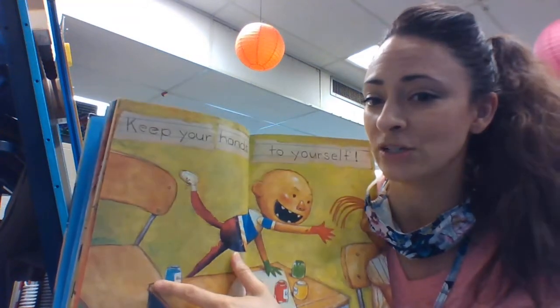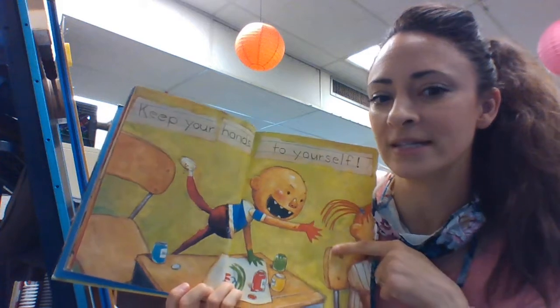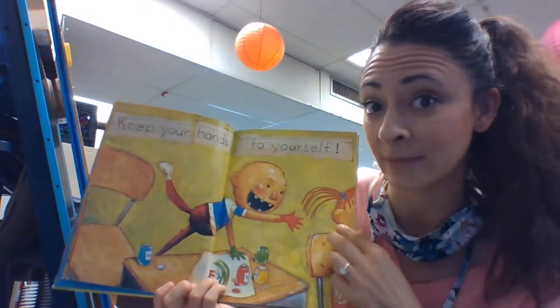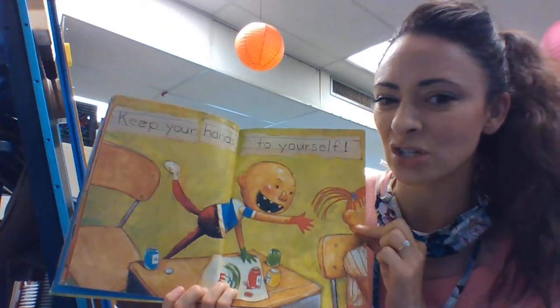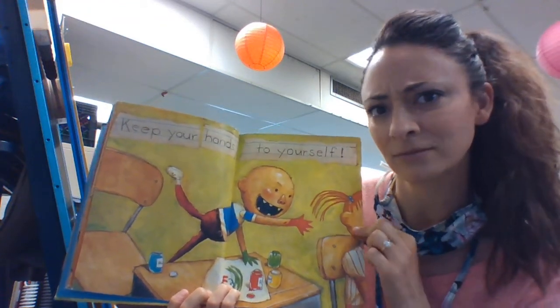He's not sitting in his chair. He's leaning over his desk trying to touch his classmate. That's probably also a little bit disrespectful. I don't think she wants paint in her hair, do you?